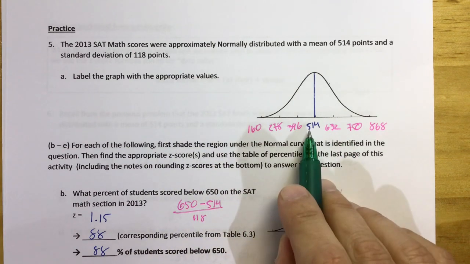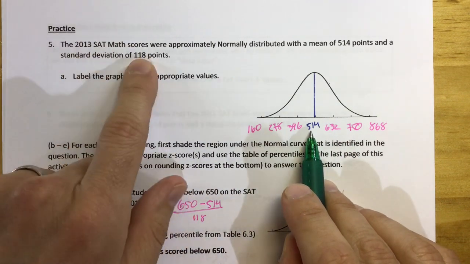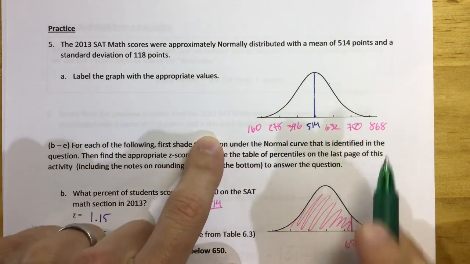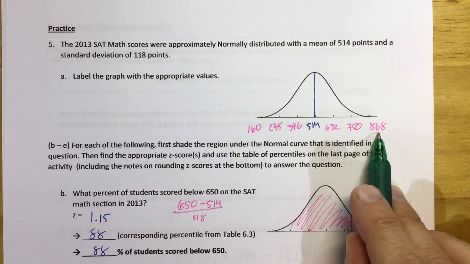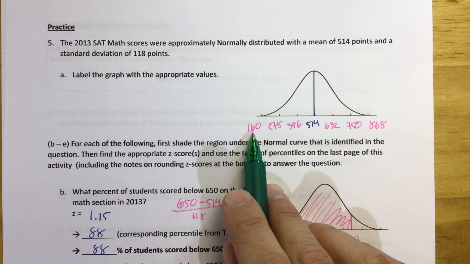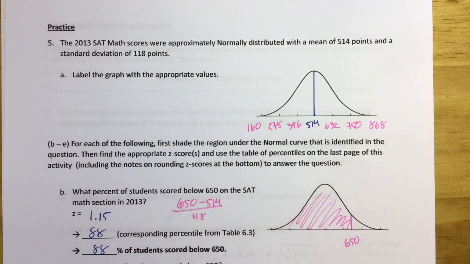The mean is going to go in the middle. You're going to add and subtract the 118 from that number, just going out to the sides here. 868 is not a score that you're going to get on the SAT. I don't think that you can get 160 either on there, but that's just what it looks like in the table here.